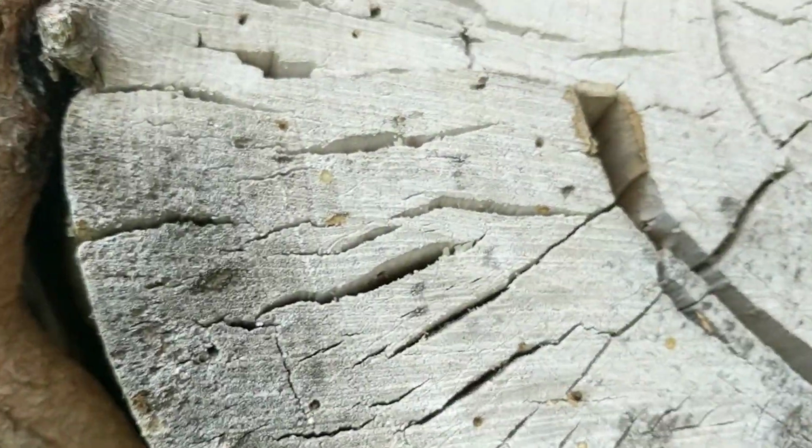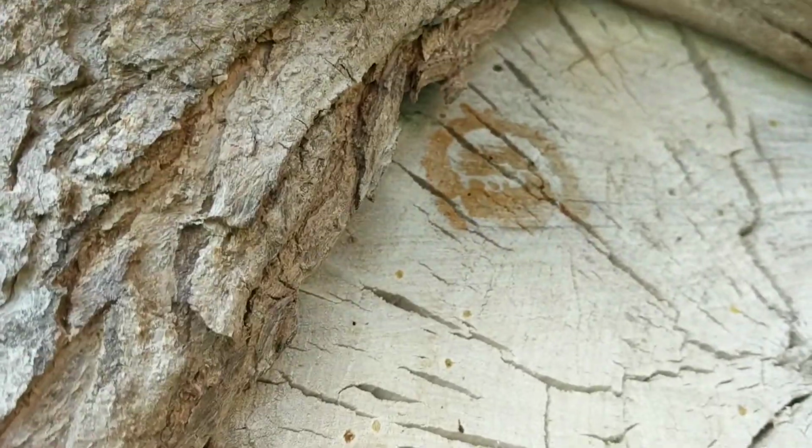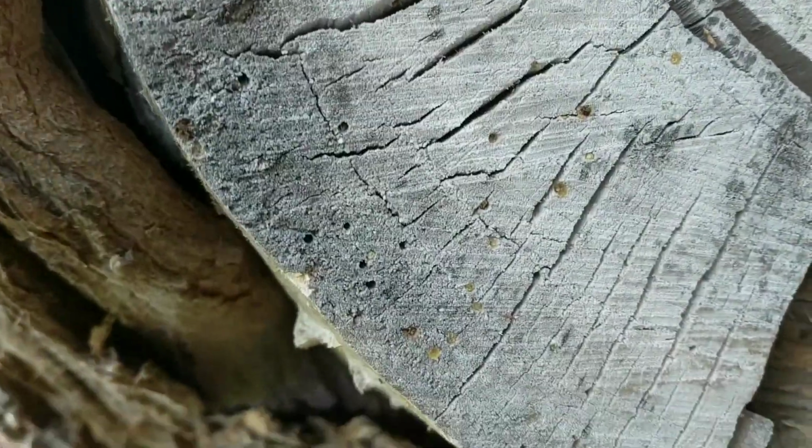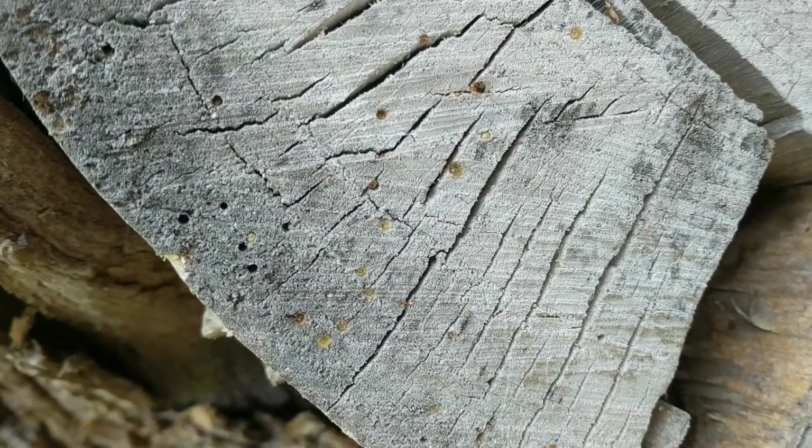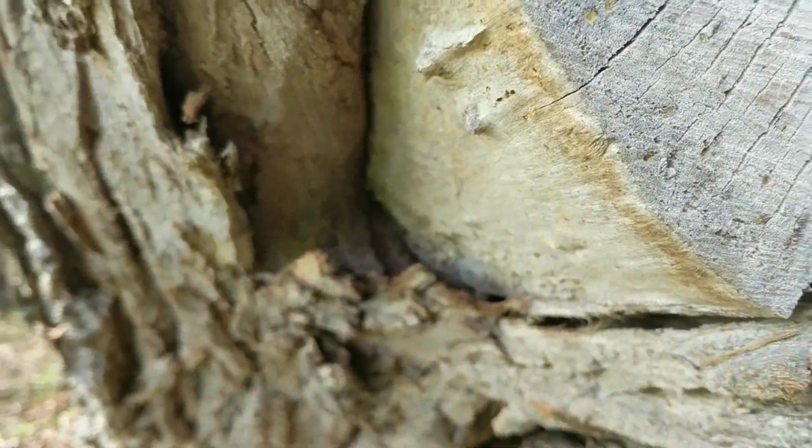Yeah, and there's little solitary bee holes in this, too. Looks like they got all plugged up. At least I think so. Maybe beetles. Maybe it's just crystallized sap.